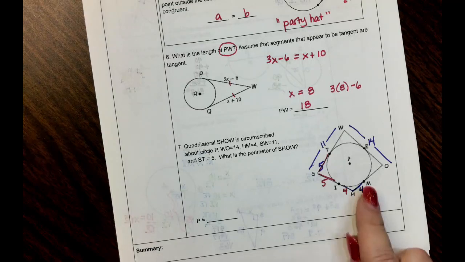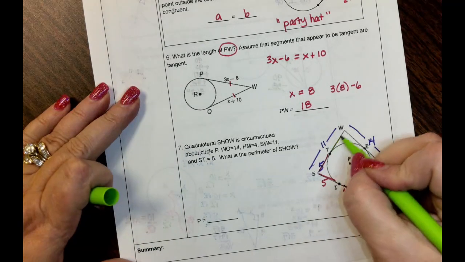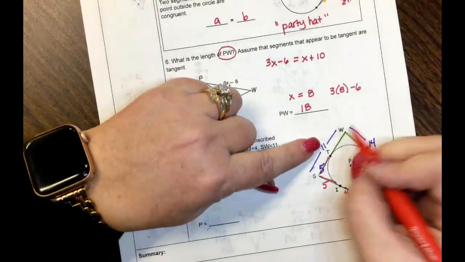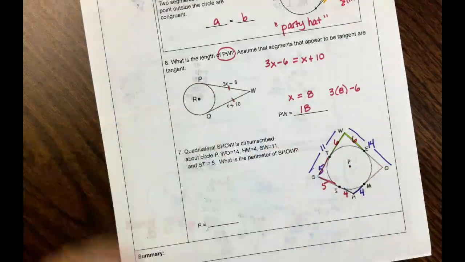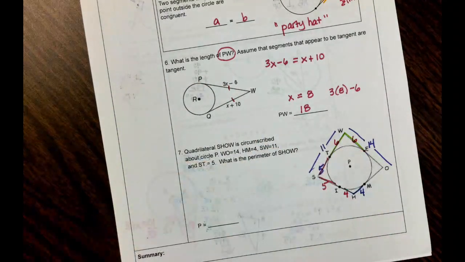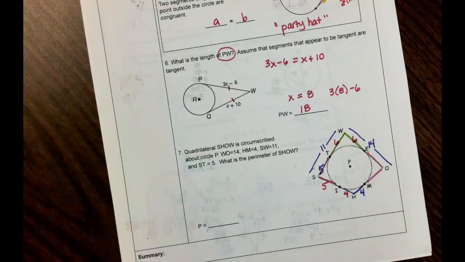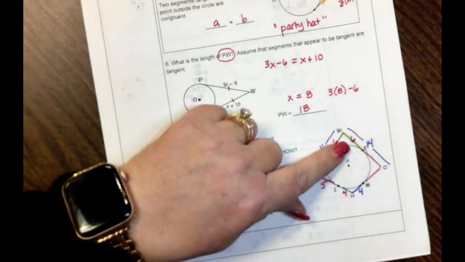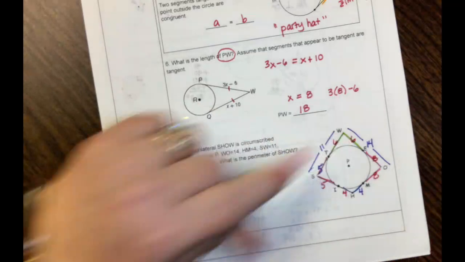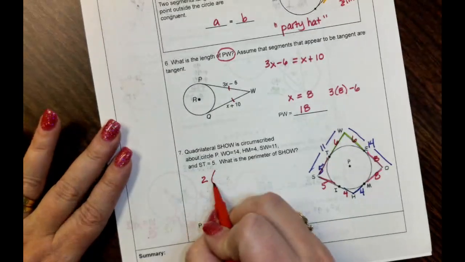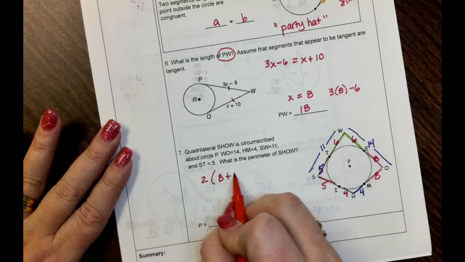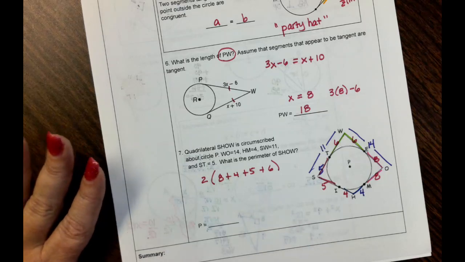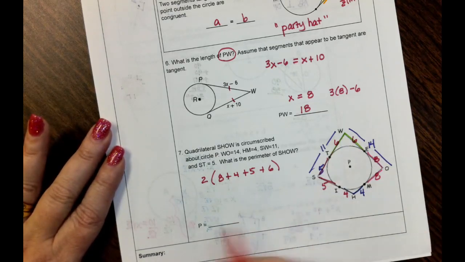Okay, so 4 and 4, 5 and 5. Then we've got this party hat. Well, we need to know those lengths. Well, I gave you the whole side. If this is 5, then this must be 6. If that's 6, that's 6. Then I gave you that whole thing was 14. Here's this party hat right here, the whole thing. So the whole thing all the way from W to O is 14. This piece is 6. That means this piece is 8. This piece is 8. So you can do 2 of 8 plus 4 plus 5 plus 6. 2 8s, 2 4s, 2 5s, 2 6s. And you get that the perimeter of that quadrilateral is 46.